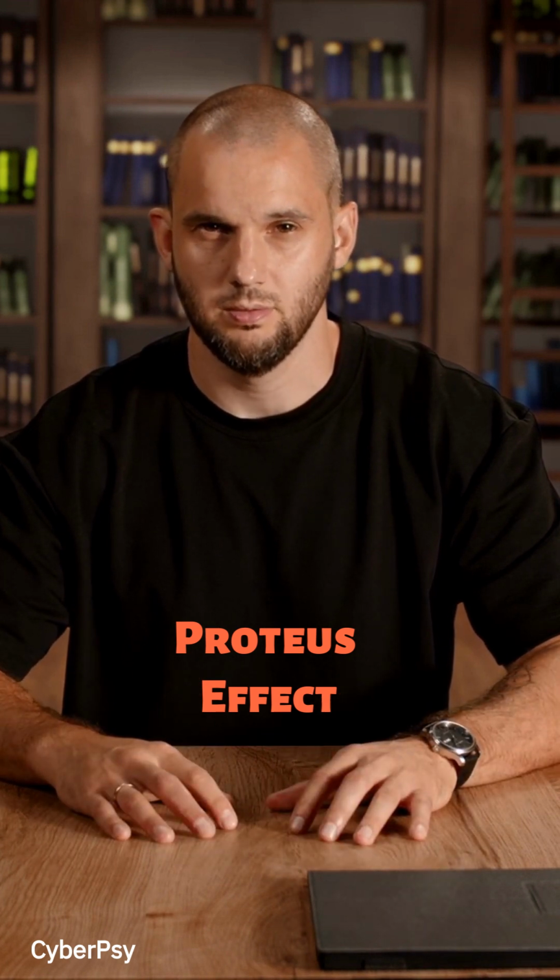This transformation is known as the Proteus Effect. It describes how individuals adopt behaviors, actions, and traits from the digital environment and integrate them into their real lives. The user, once limited to the digital world, begins to gain significance in the physical world. Thus, the boundary between the digital representation and personal identity begins to dissolve.